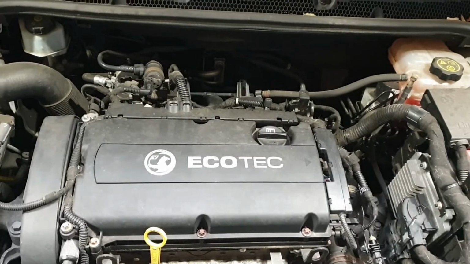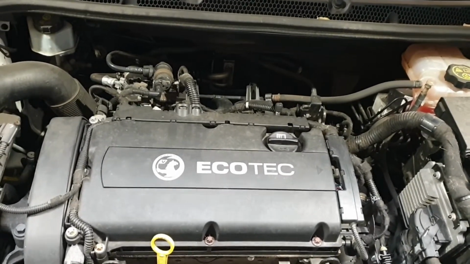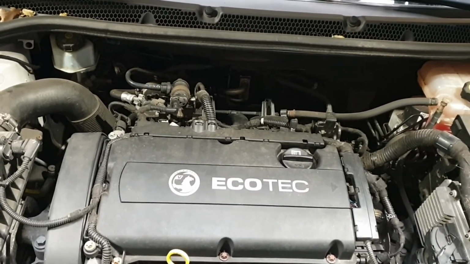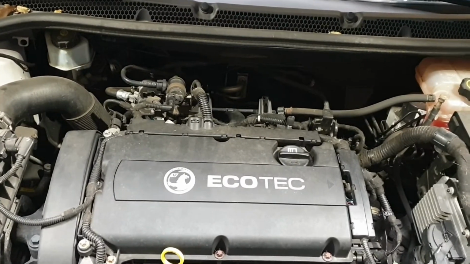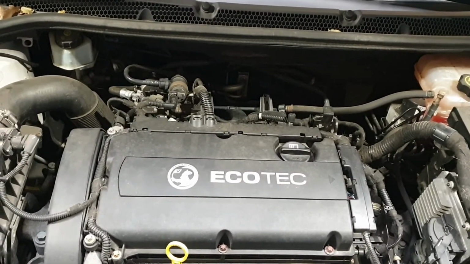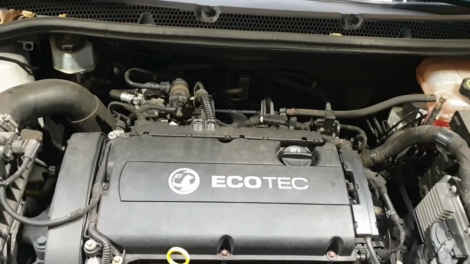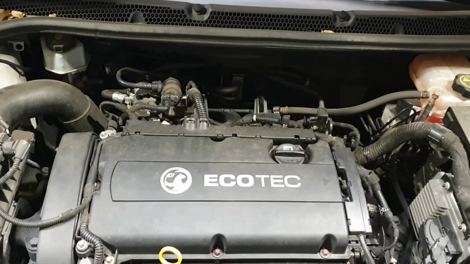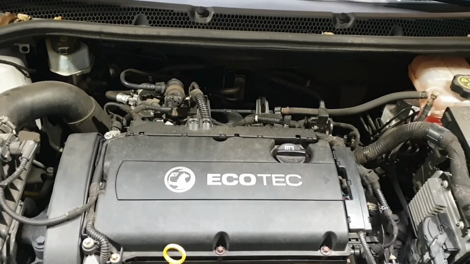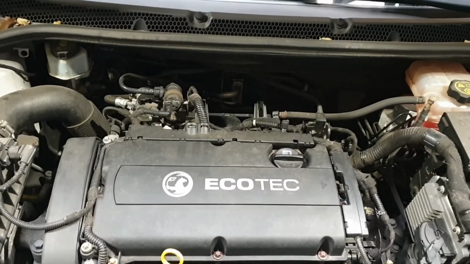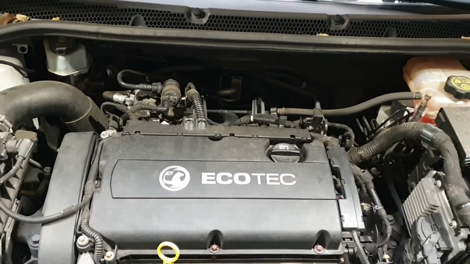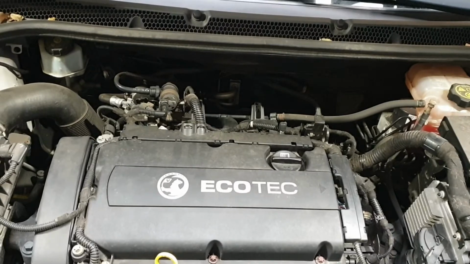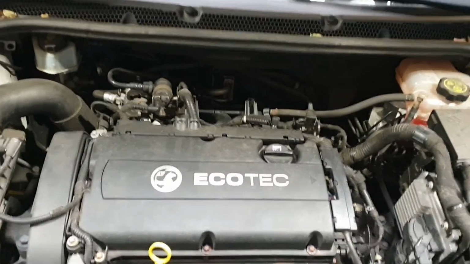This is actually a whole pack, but the coil responsible for cylinder number 1 was not giving any output for the spark plug to ignite the air fuel mixture, or there was no output voltage to ignite the fuel air mixture through the spark plug.